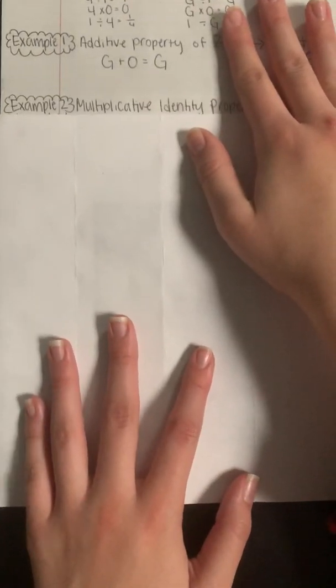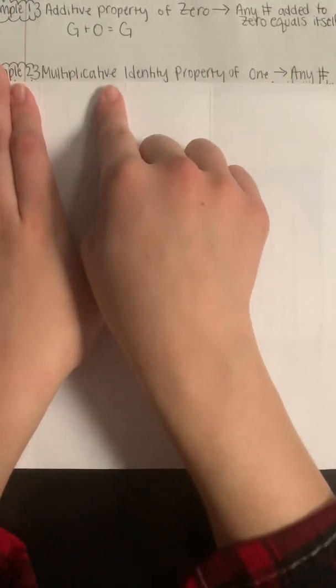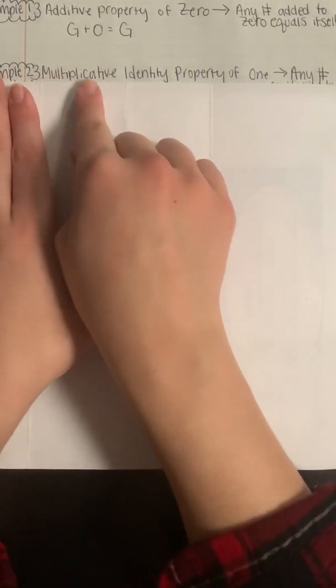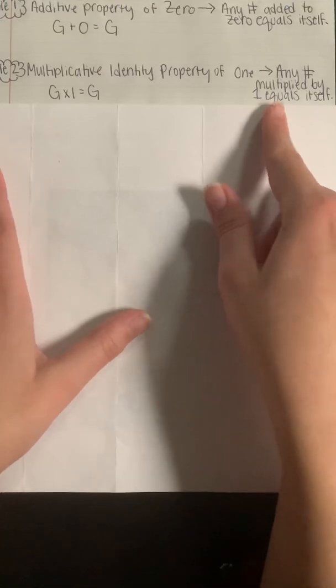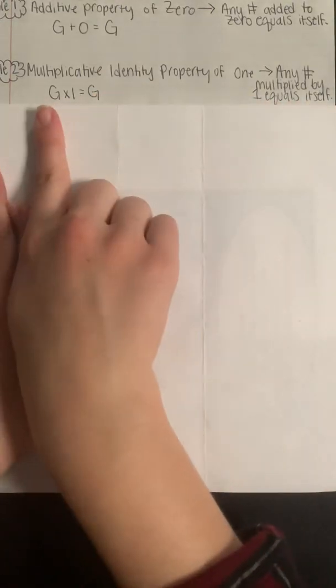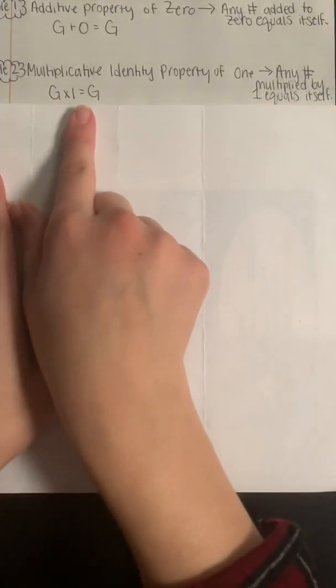Example 2, we're going to talk about another property. This one is called the multiplicative, so you know it has to do with multiplication. The multiplicative identity property of 1. That's the big idea that mathematicians use, and here's what it means. Any number multiplied by 1 equals itself. We would write that algebraically, or using letters, to look like this: G times 1 equals G.